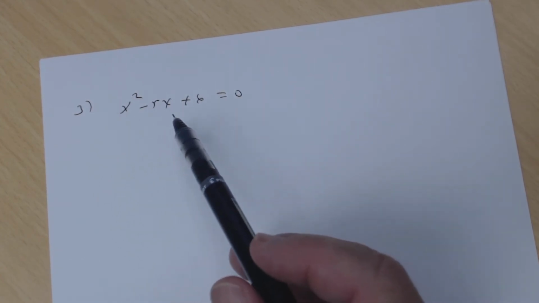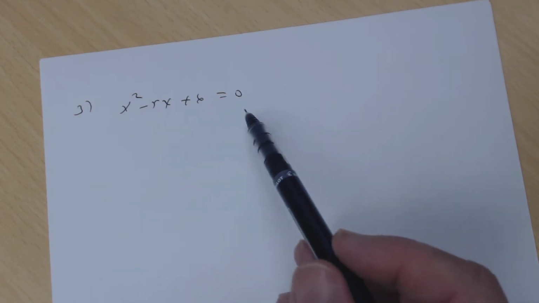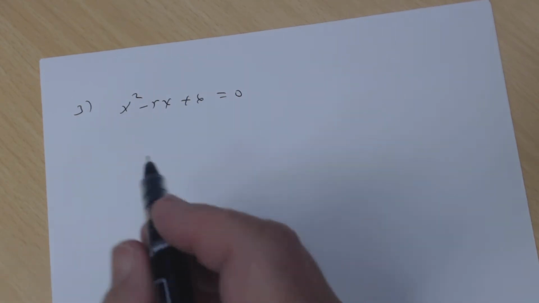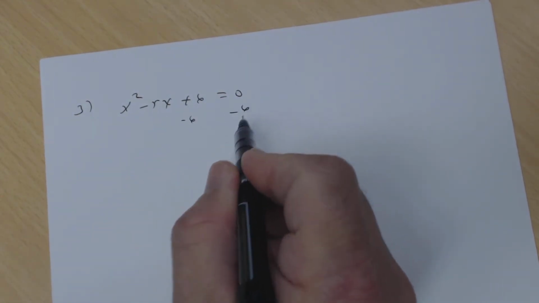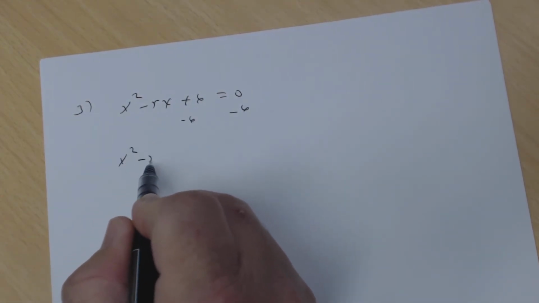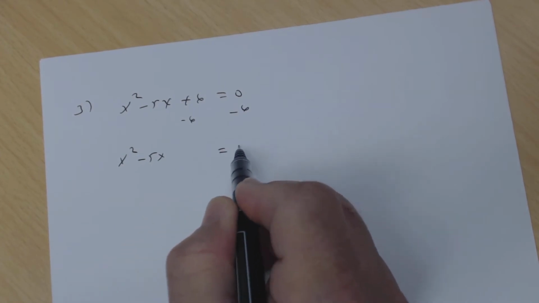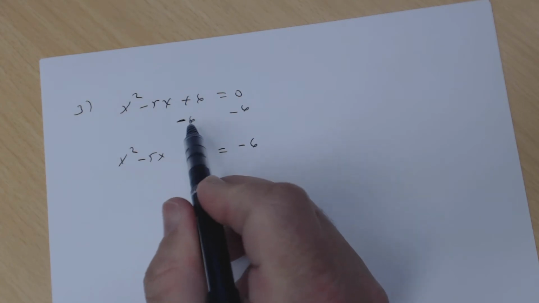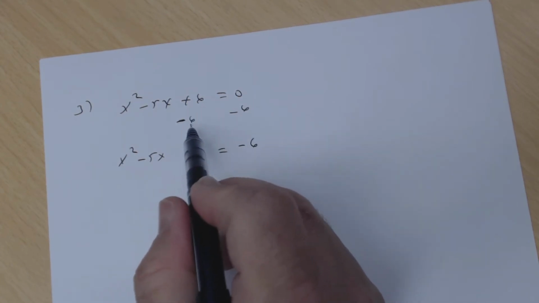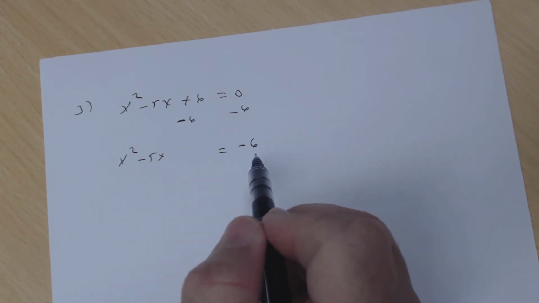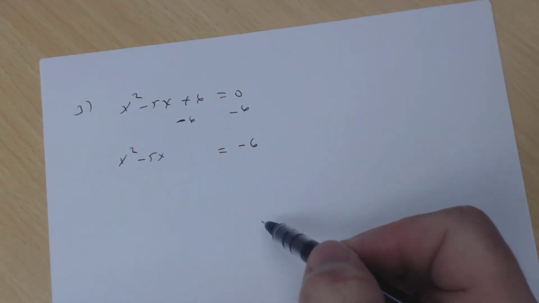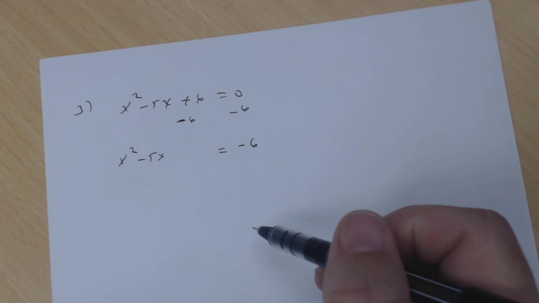And then I'm going to rewrite it so the constant's on the other side. That's the next step: put all the variables on one side, constants on the other. So I'm going to subtract 6 from both sides, and I get x squared minus 5x equals negative 6. Make sure you're doing this mathematically correct. Subtract 6, so there should be negative 6, not 6. You can easily make mistakes along the way, so you've got to be careful. Always look at your work.